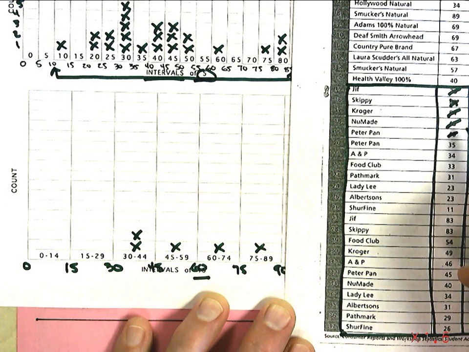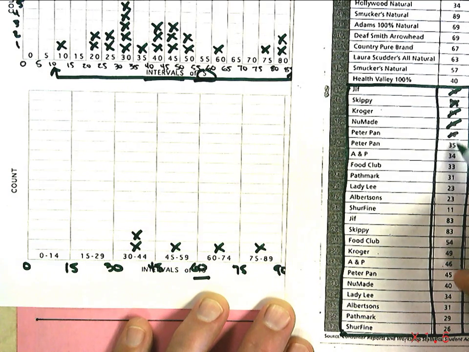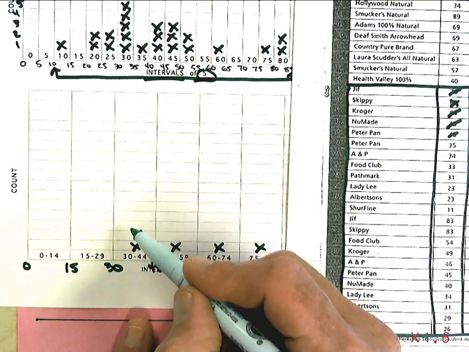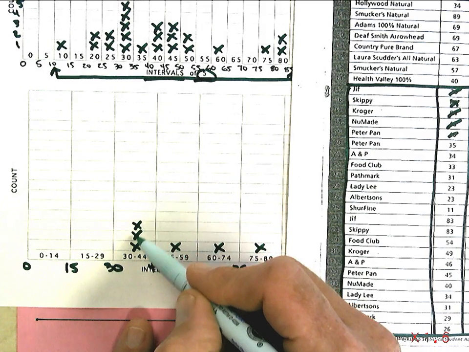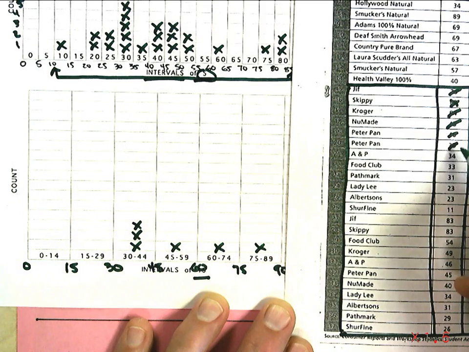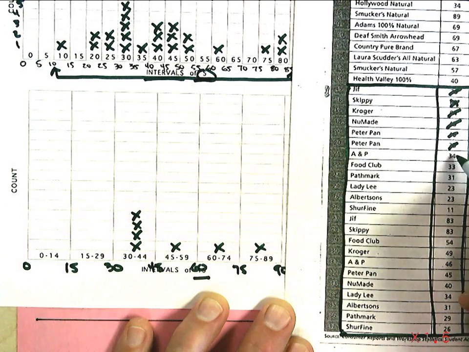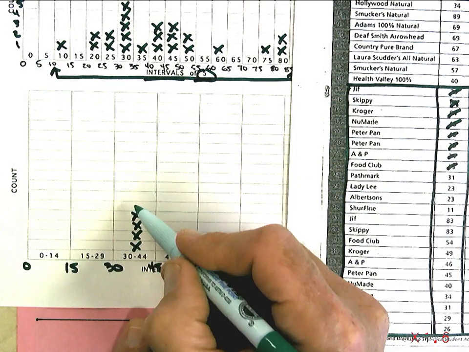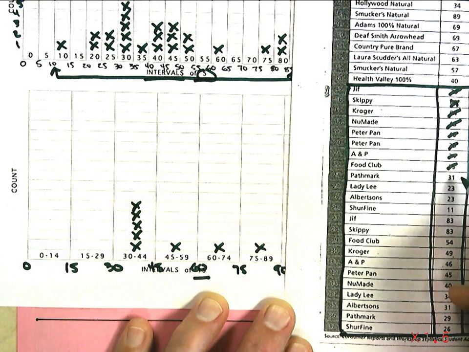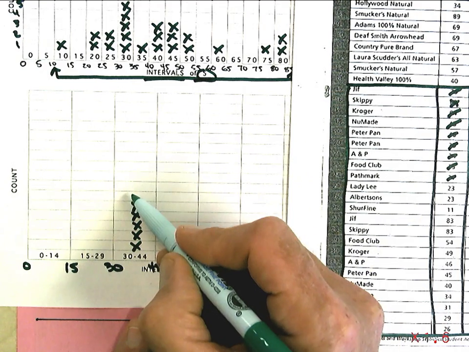So again, I'm just choosing the numbers off the list, working my way down the list, and keeping track. It's a nice thing about a histogram, it's pretty easy to make. 35 goes in here, 30 to 45, 34 in the same interval, 33 in the same interval, 31, same interval.